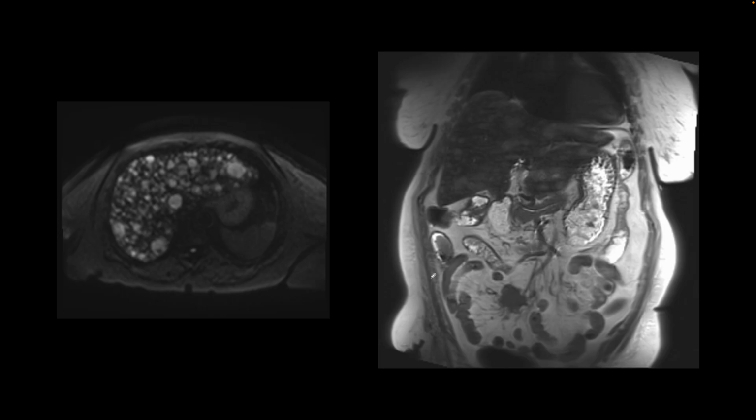Here is another patient. I'm showing two images. One is a DWI image from their MRI of the abdomen, and other is the coronal T2 weighted image. And I want you to appreciate multifocal metastatic disease in the liver.